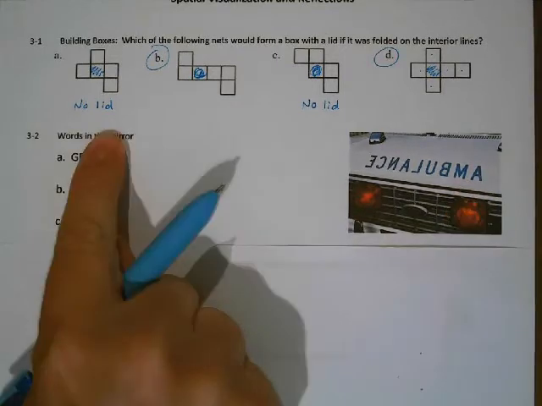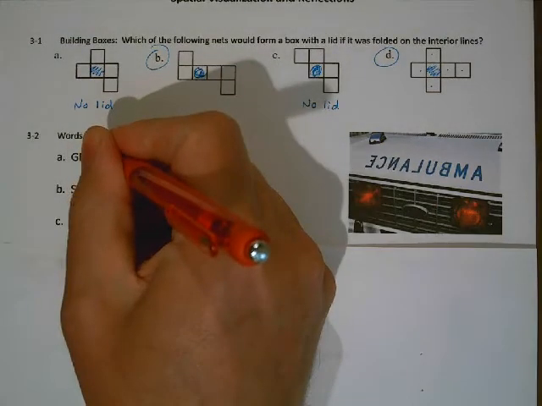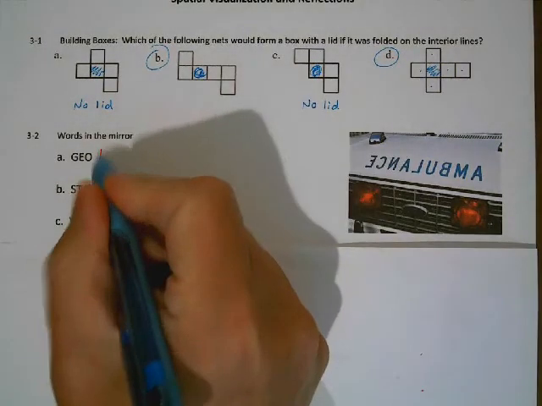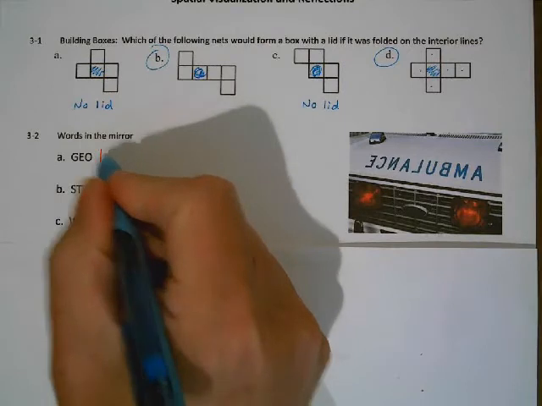So what we're going to do is we're going to look at all of these words and try to write how they would look in a mirror. Okay, so let's pretend like the mirror is right here. And I want to see what Geo would look like in the mirror. Well, in a mirror, the closest thing to the mirror shows up on the other side.